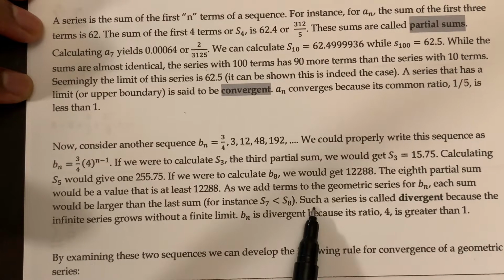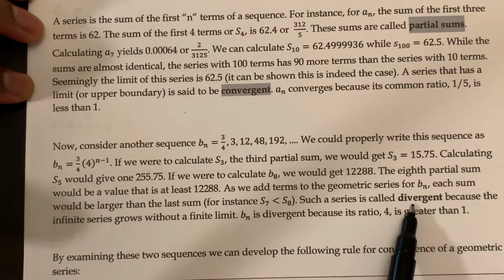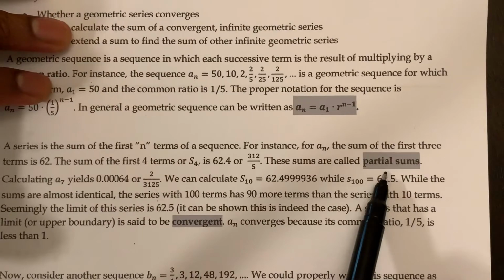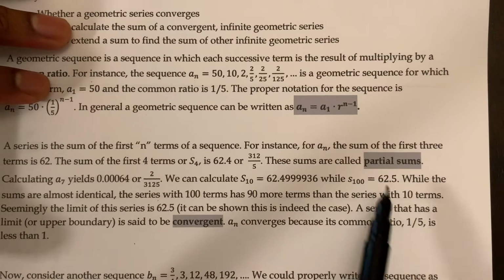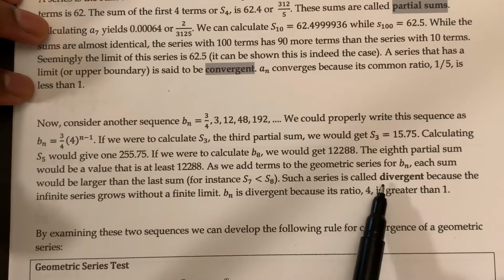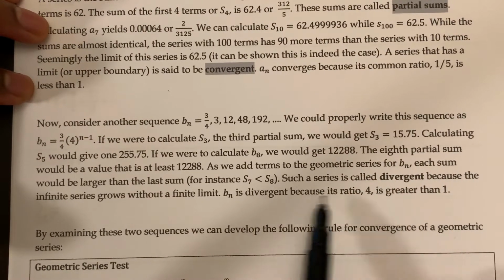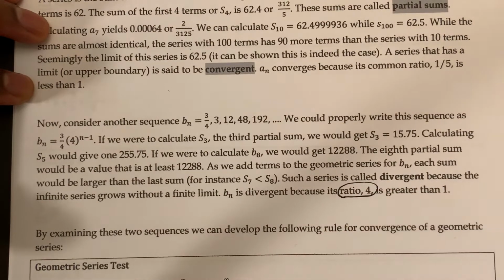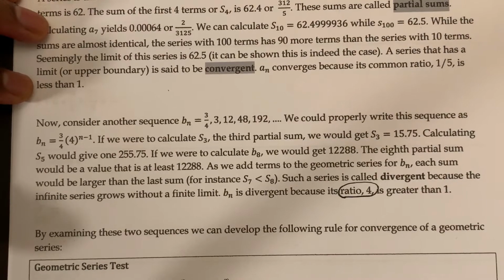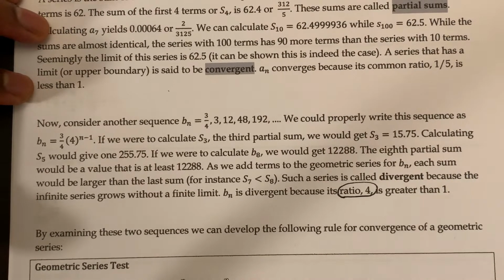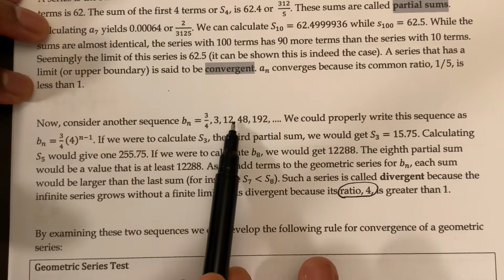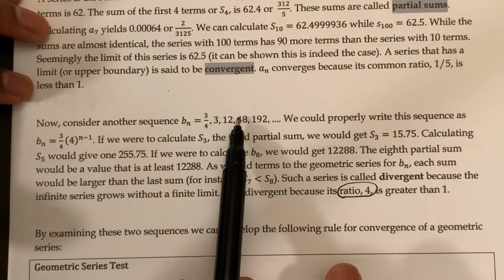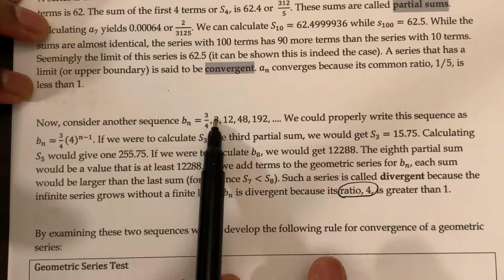And when series do something like this, we're going to call those series divergent because the infinite series grows without a finite limit. There's no upper boundary. For this first sum, we saw that the upper boundary was 62.5. Down here, this series is going to grow without bound because the common ratio of 4 exceeds 1. So every term that you add is going to be more than the previous term. And generally, you can show that for any geometric series, if the ratio is greater than 1, the current term is larger than the sum of all of the terms before it.